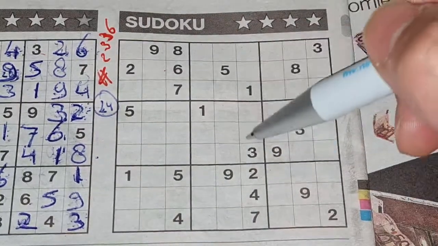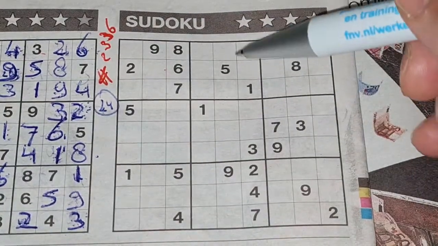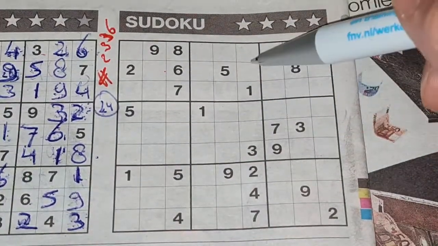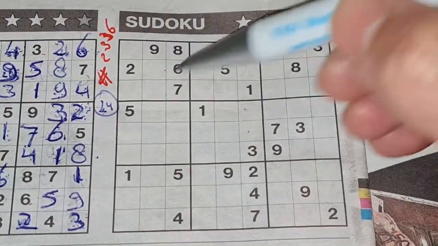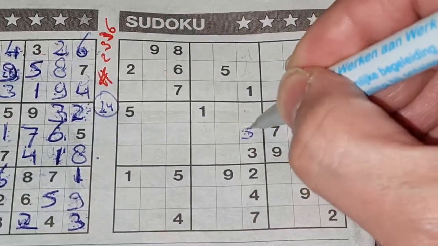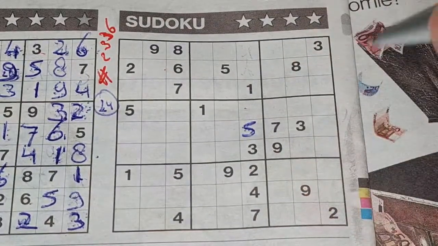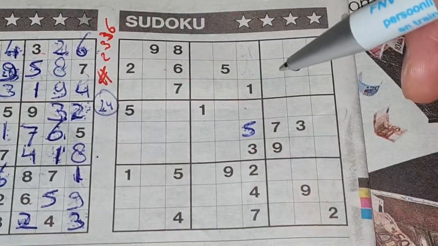In this column we have four missing numbers. One of the missing numbers is a 5. We see here 5 in this big square, so no 5 in those 2 boxes. So the 5 could be here or there. We see there 5, no 5 there, 5 should be here.